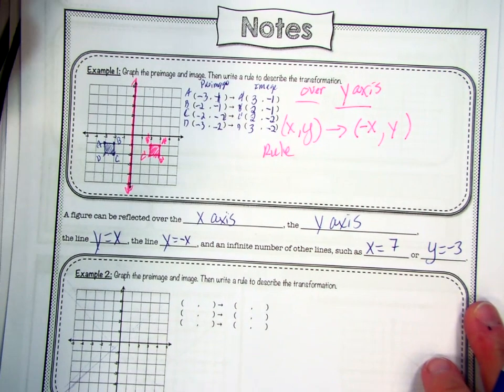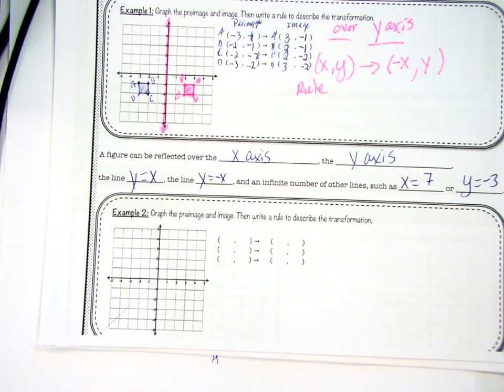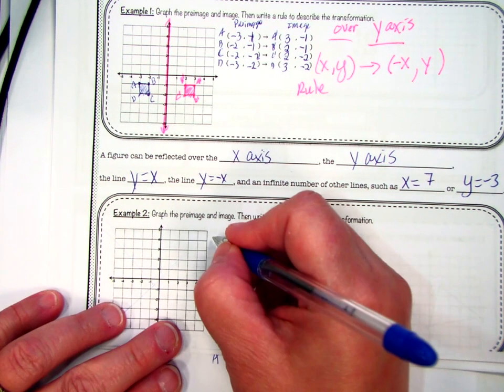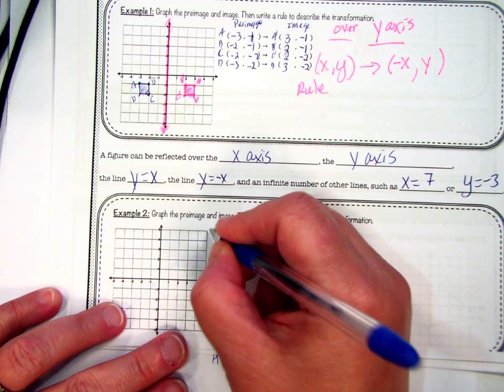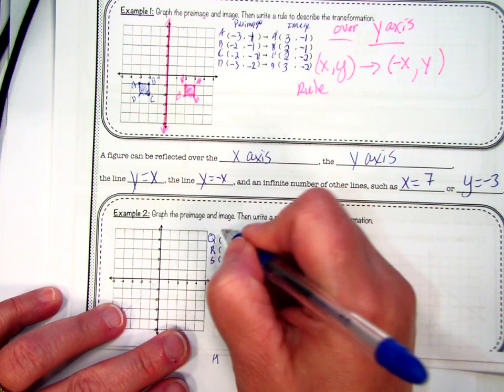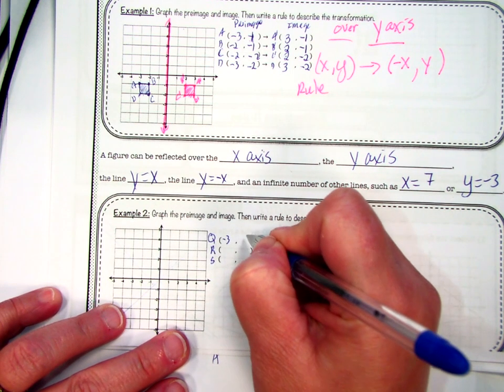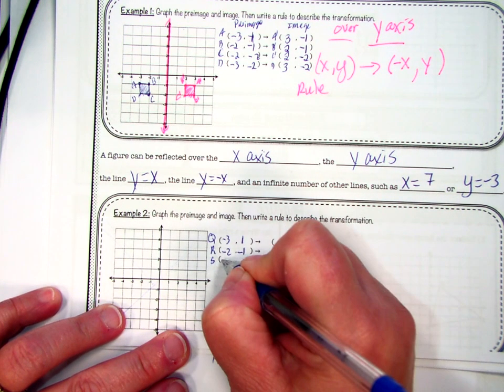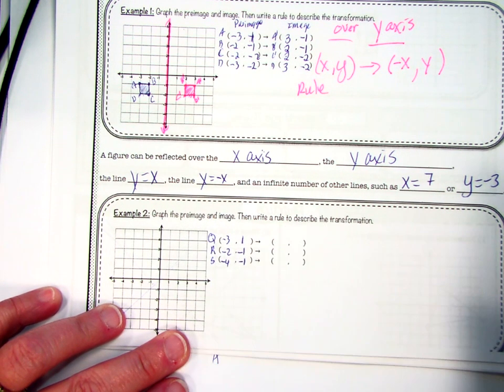So let's do this one. Again, in this case, we're going to do a little triangle, QRS. Q is going to go from -3, 1, R is -2, -1, S is -4, -1. Now the reflection.